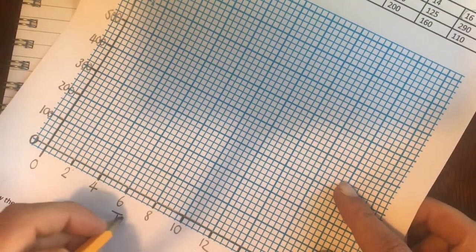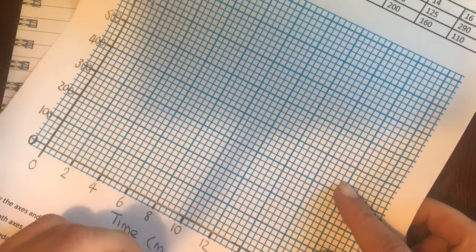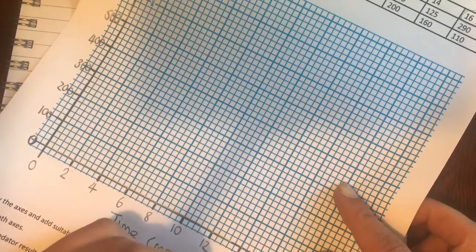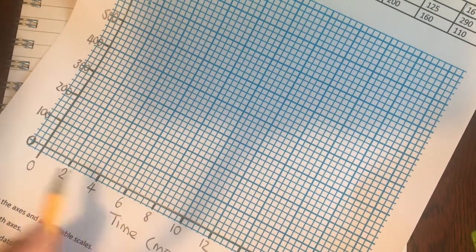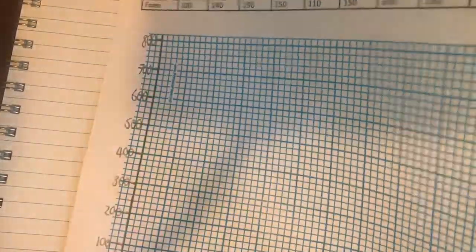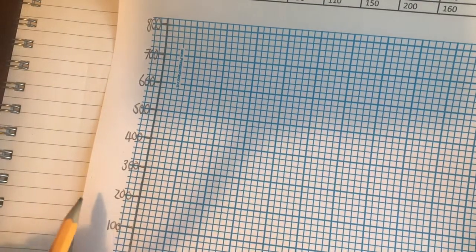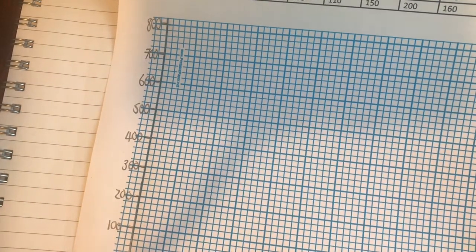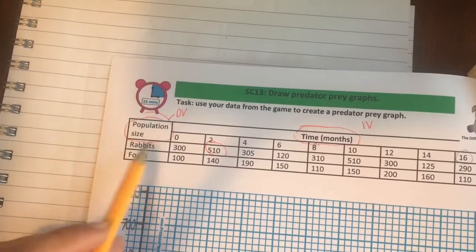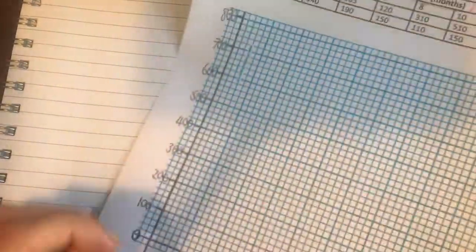So time in months. It's really important that you put the units in because otherwise this could be years, it could be decades, we have no idea. It could be days if it were bacteria, or hours even if it was bacteria. Okay, and then we need the other label from the table up the side. So the other label is population size.